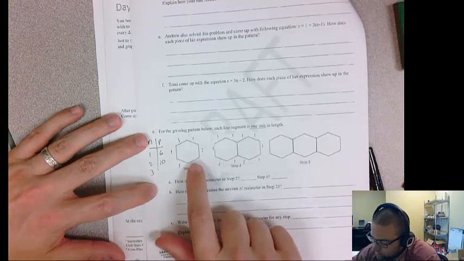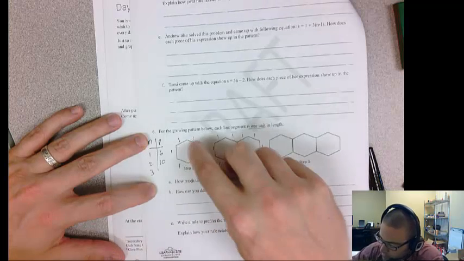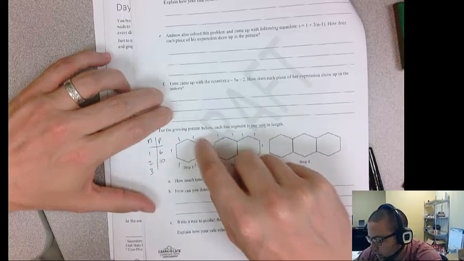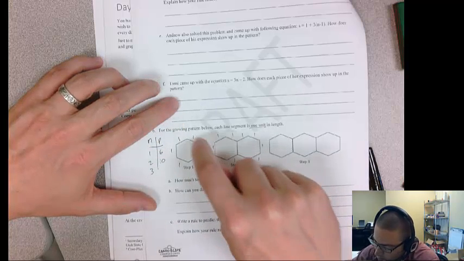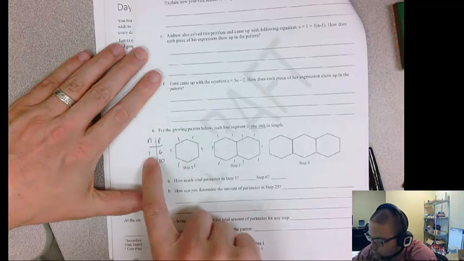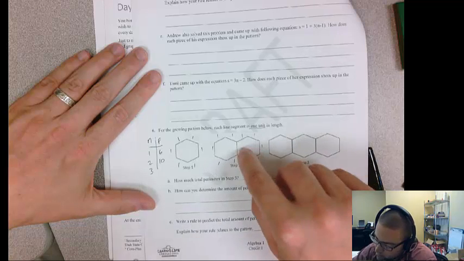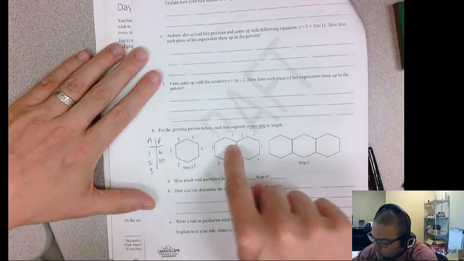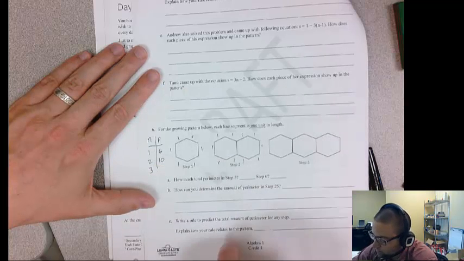On number 6, for the growing pattern below, each line segment is 1 unit in length. What that means is this line segment here is 1 unit long. So it's going to talk about the perimeter of the shape. To find the perimeter, you just add up 1 plus 1 plus 1, 6 times. So the first step has a perimeter of 6. And the second step, now we don't count the one in the middle, we just count the outside perimeter. So it is discounted. And we have a perimeter of 10, and you can figure out the rest.